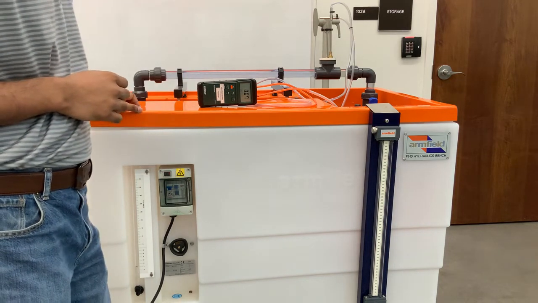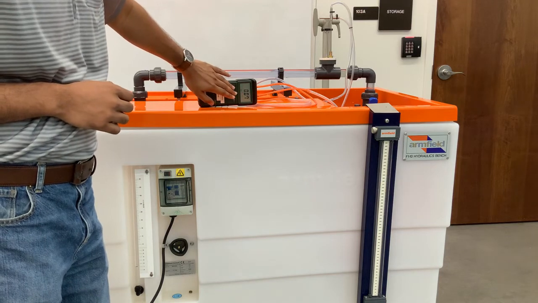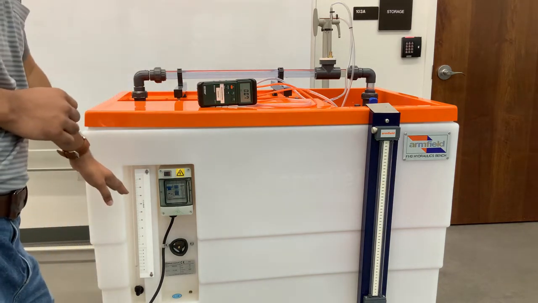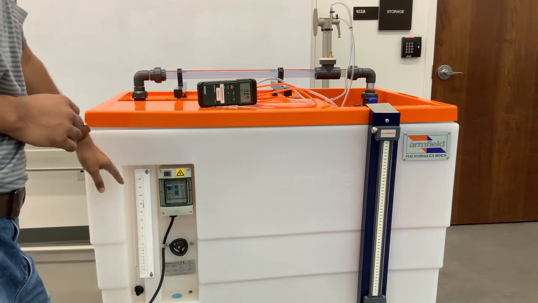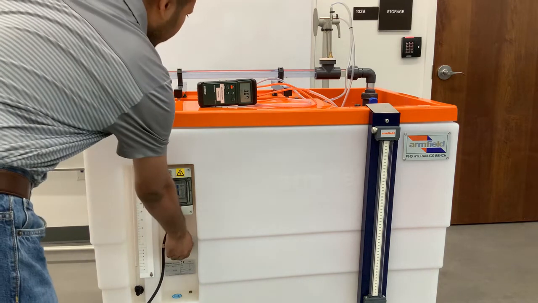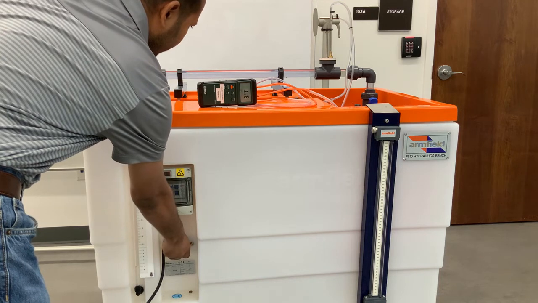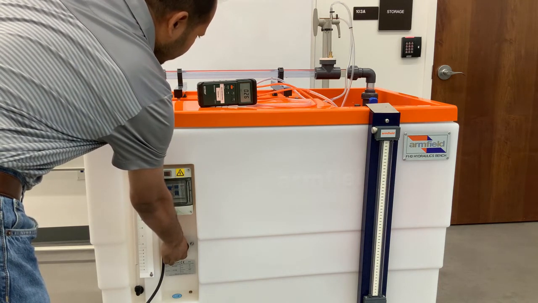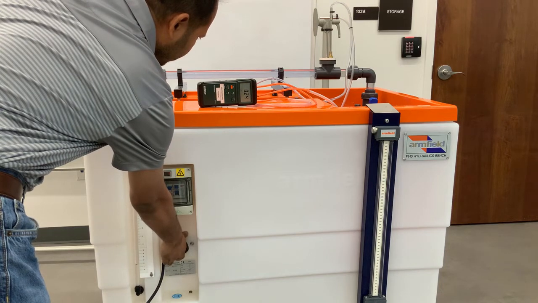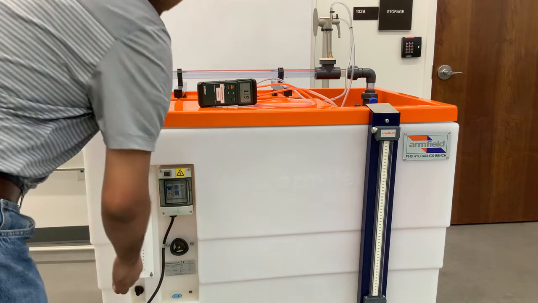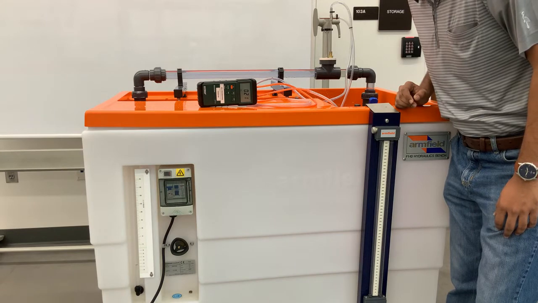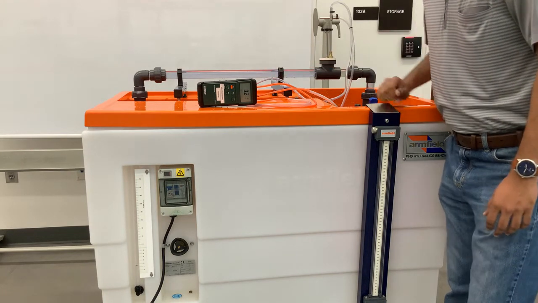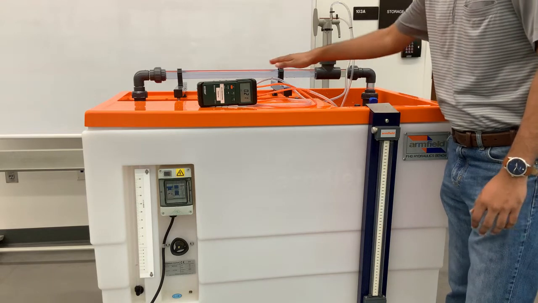So our target is to have 0.2 meter here, and then we can measure the time it takes to fill up the 40 liters. So I'm going to increase the flow rate. It's too much, so slow down. So our dynamic pressure head is about 0.2. That is our target. So now it is stable.